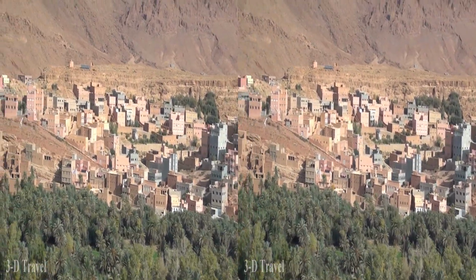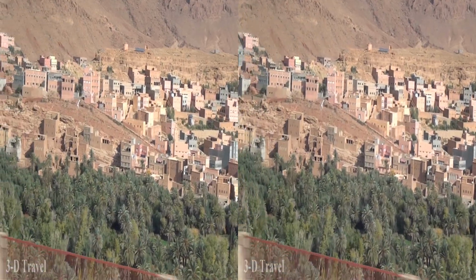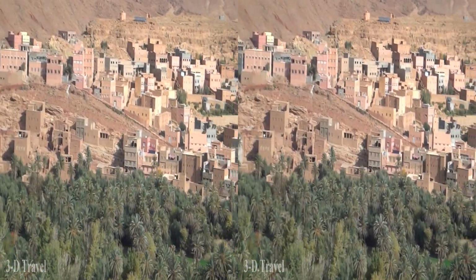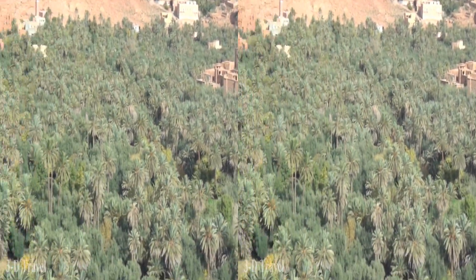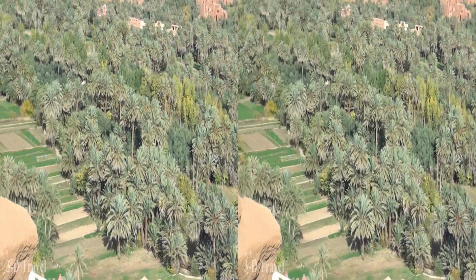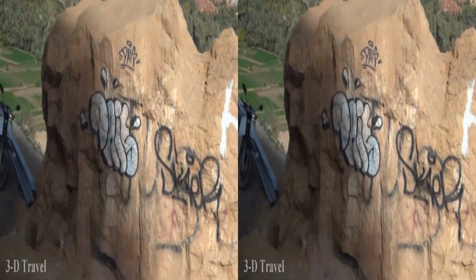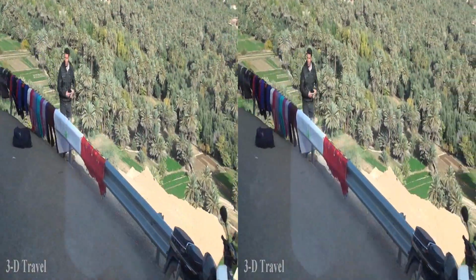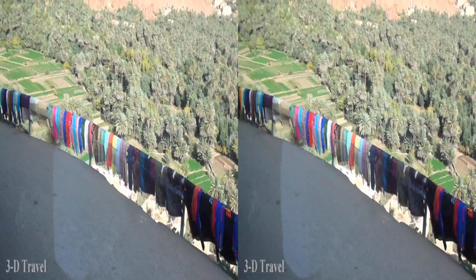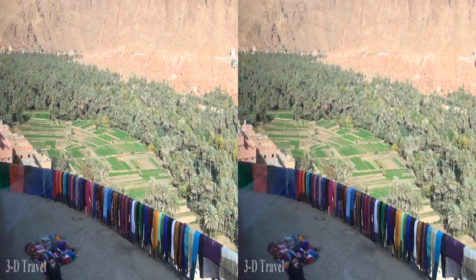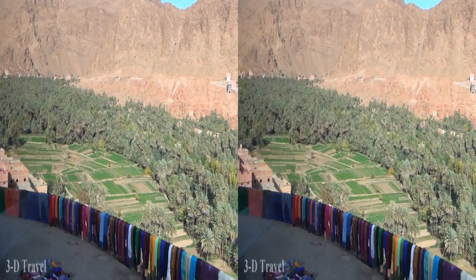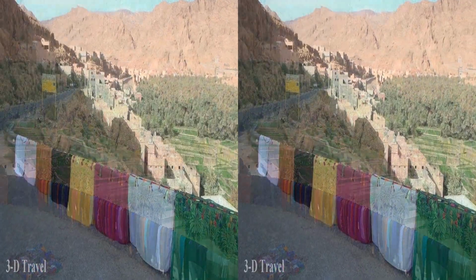We are going to have a stop here. Nice view. You can see this difference of colors. And in all the valley, they have date palm trees, and also some olives, but they are farming mainly alfalfa because the people have sheep and cows.